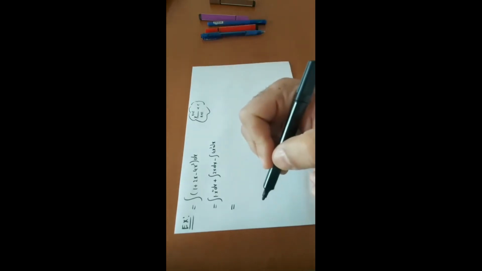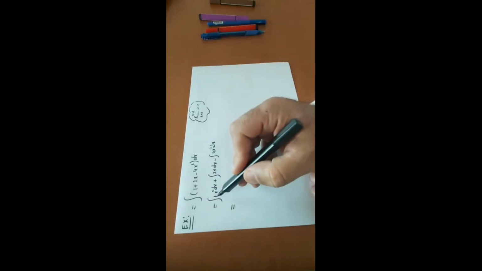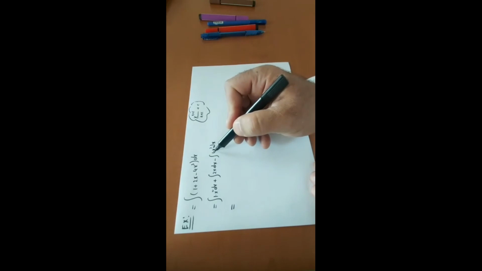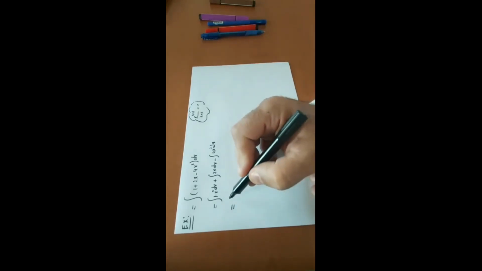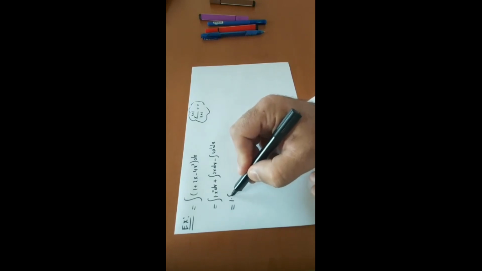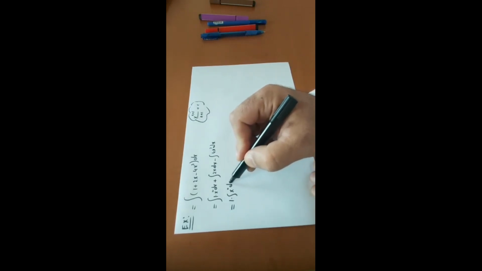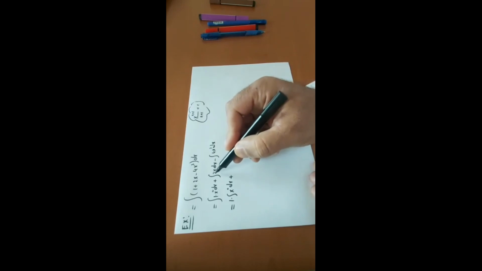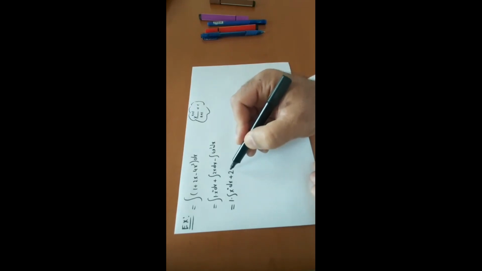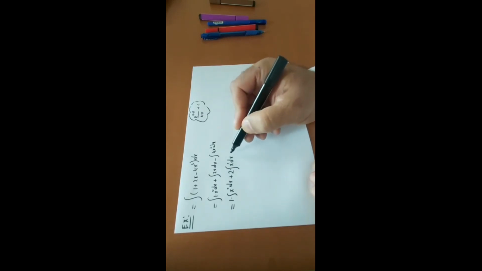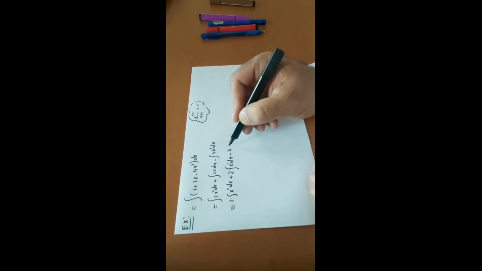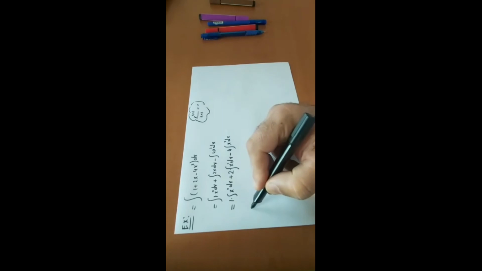Using this formula, of course, but before that I want to put the coefficient of each term in front of the integral sign. Let's put 1 times the integral of x to the power of 0 dx, plus 2 coming in front of the sign, x dx, the power is 1 we know, minus this 4 coming again, x to the power of 3 dx.